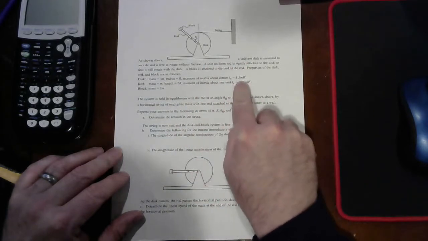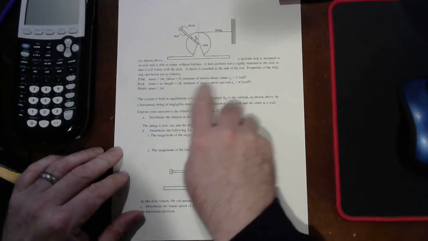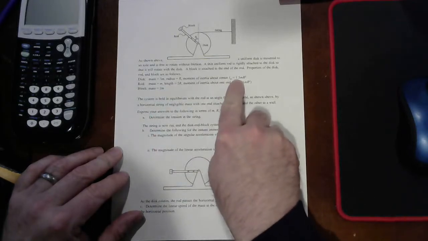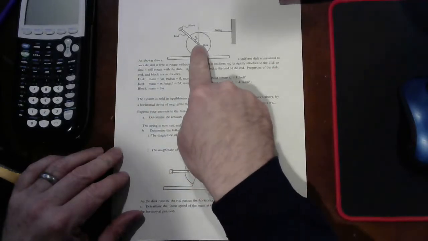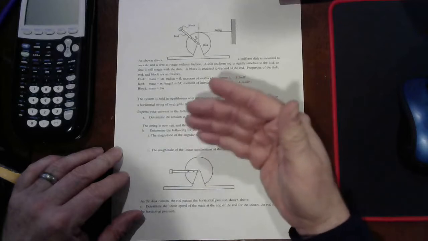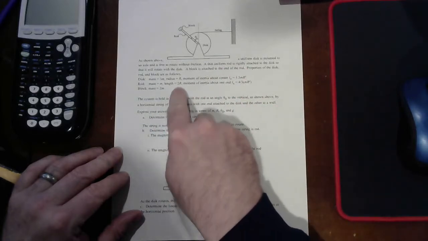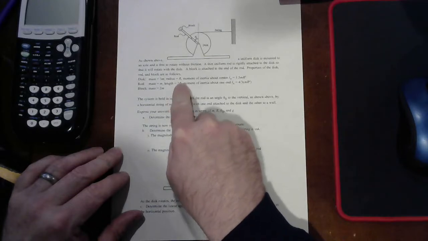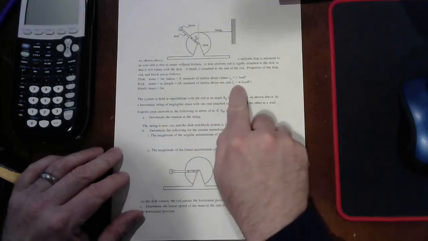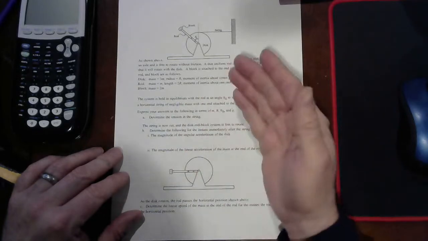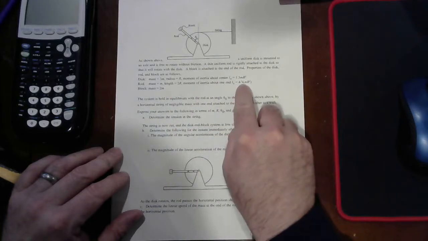Moment of inertia: I know for a disc it's 1/2 mr squared. 1/2 times a mass of 3m would be 1.5 mr squared. Does that make sense? The rod, this rod's pivoting around its end. I know the formula for a rod around its end is 1/3 the mass times the length squared. 1/3 m, and the length is 2r, so if I square that, that would be 4r squared. So 1/3 m times 4r squared.